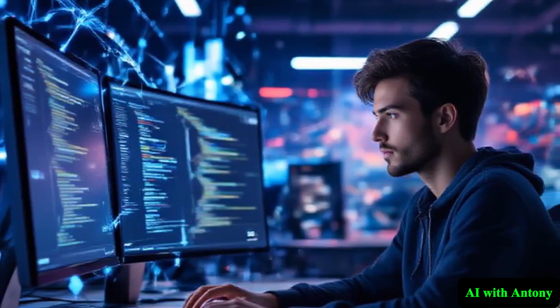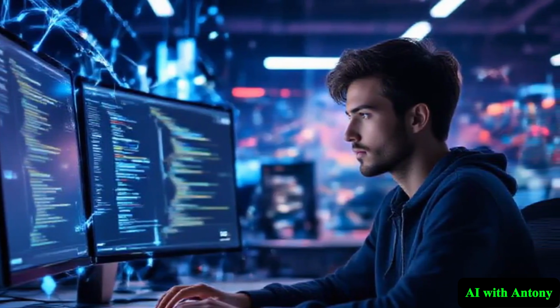If you enjoy creativity and problem solving, this skill can change your future. This is web development.